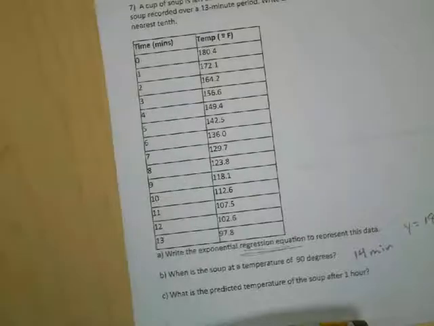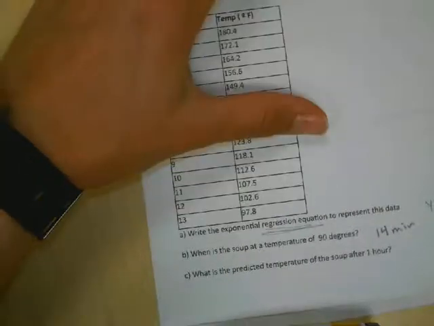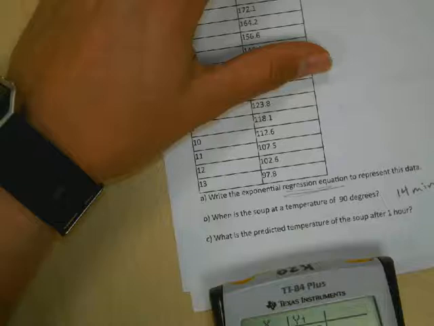Okay, so 14 minutes. There is a way to get an exact answer using logarithms, but I'm okay with you using a decimal. That's fine. If you wanted to find the exact, that's where you would use the logarithms. We talked about logs in class.